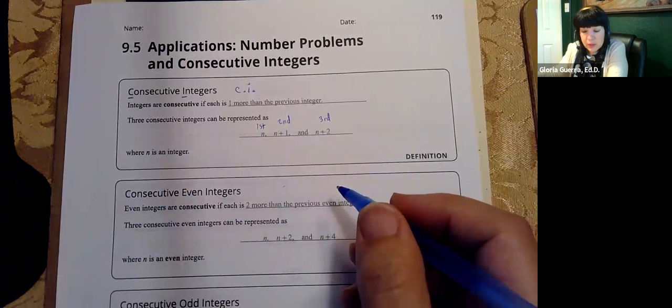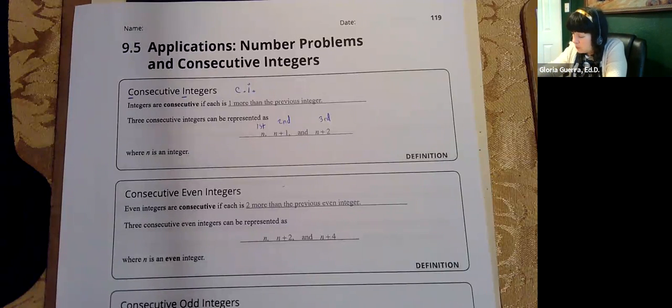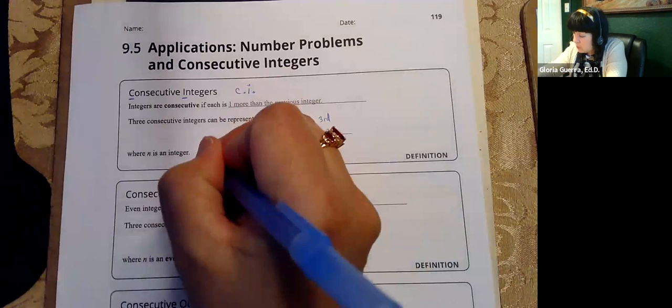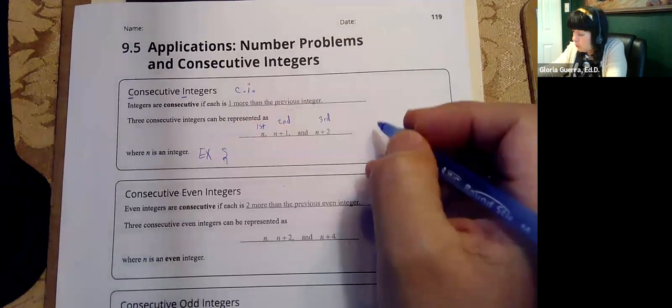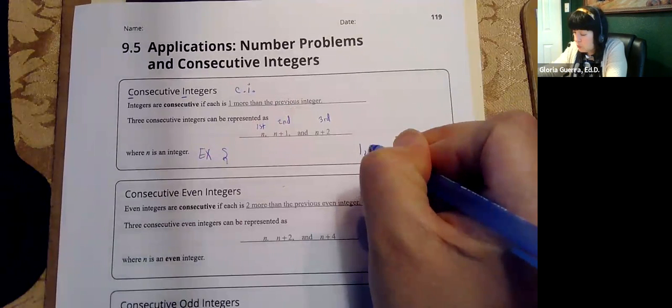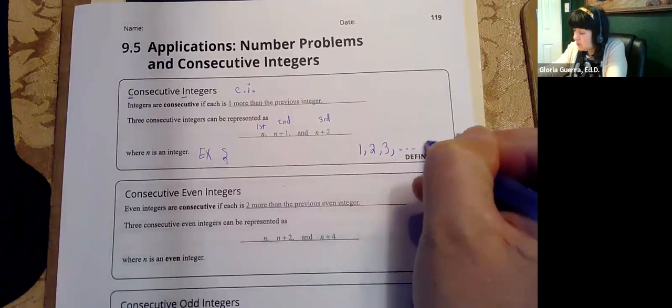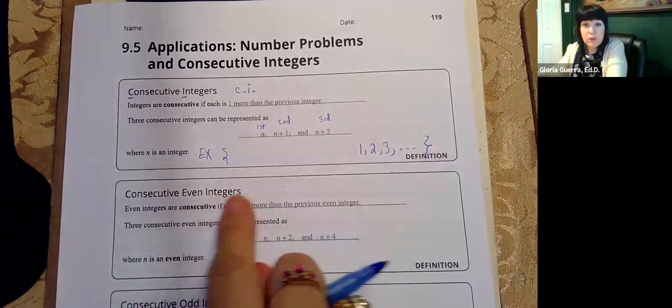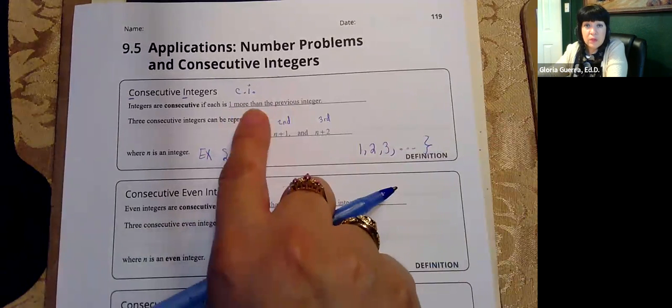And so if I give you some examples of those integers, like they said, they increase by 1. Let me show you. If I start off with 1, 2, 3, and dot, dot, dot, in this set, they increase 1 more than the previous.